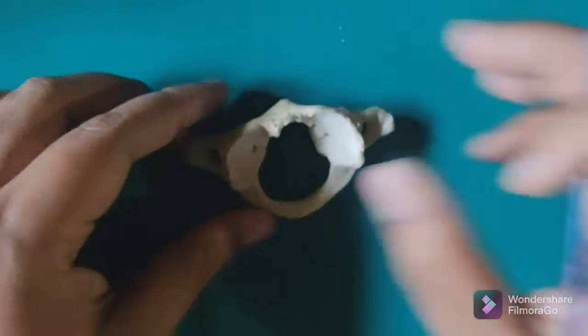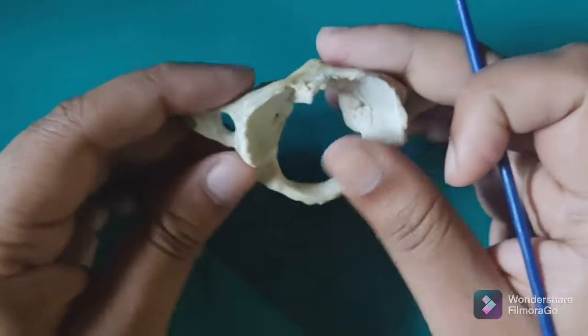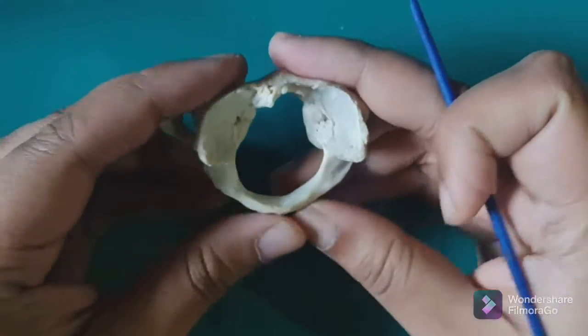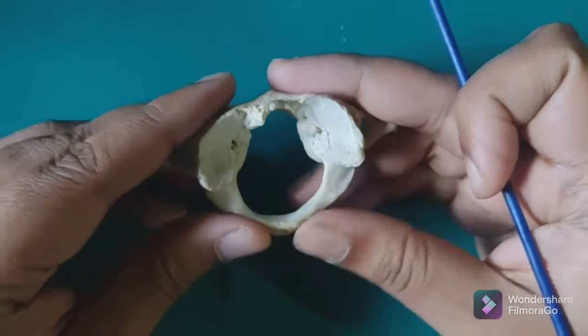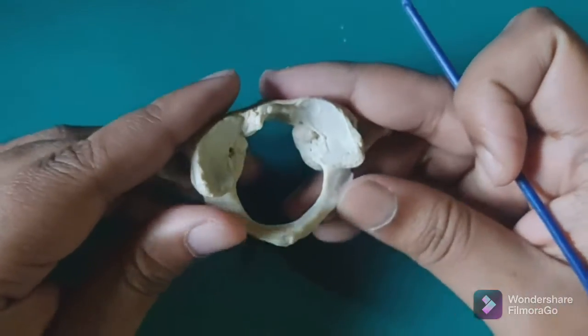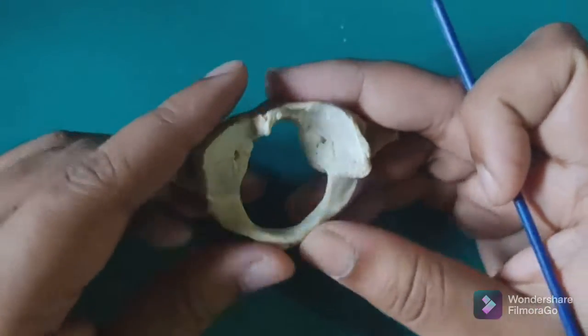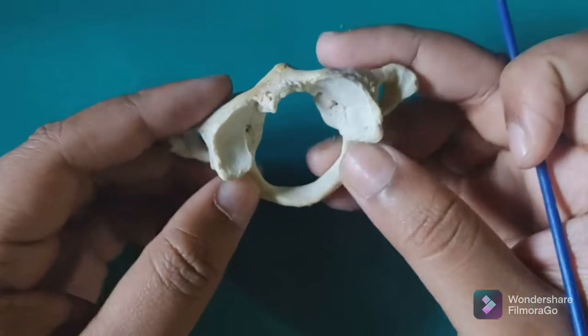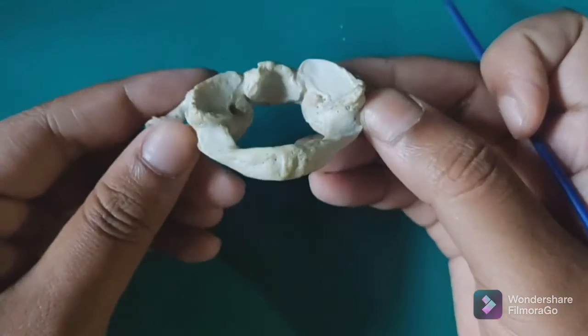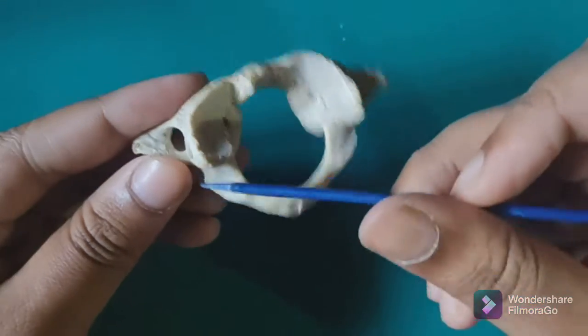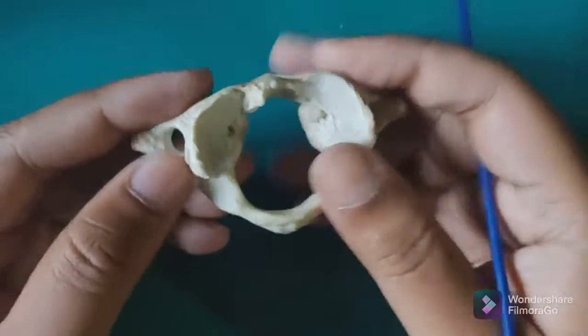So these were a few quick points. Now I told you that unlike other cervical vertebrae, the posterior arc represents the lamina. Now there is a groove, if you may see it clearly over here, under these facets.